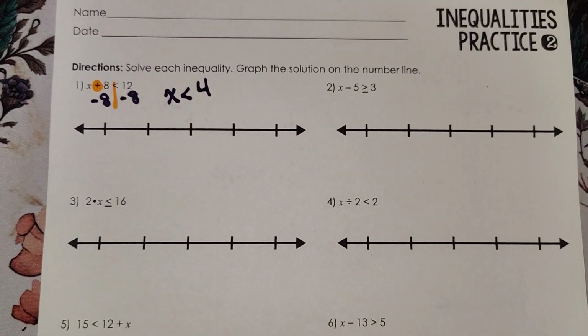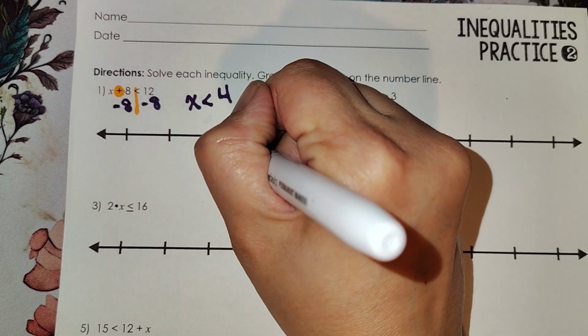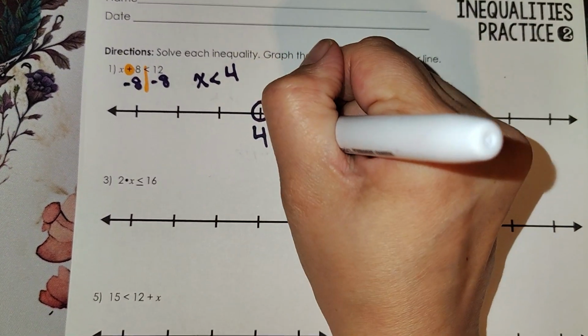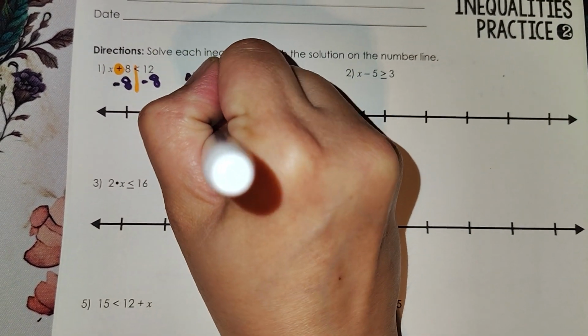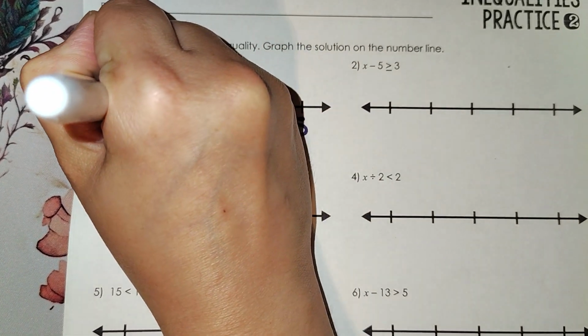I'm going to create my own number line. You know I like having it nice and neat. So I'm going to put my 4 right about here. It's an open circle. Finish up my number line. And I'm going to draw my arrow nice and neat.